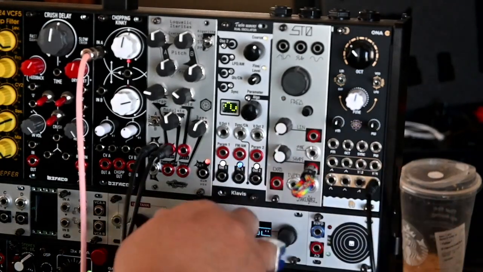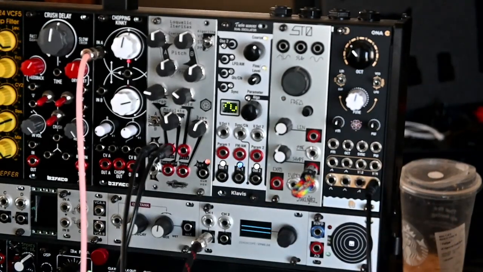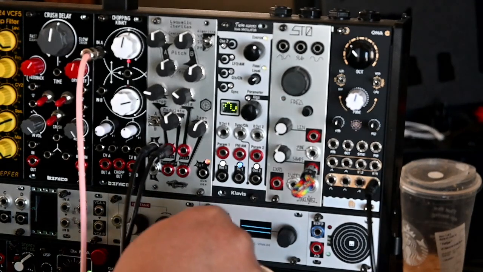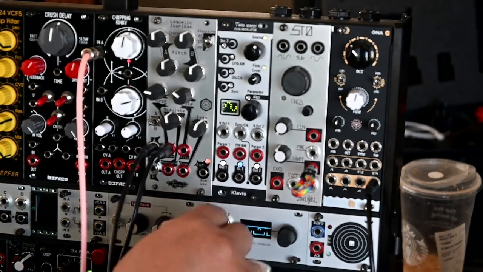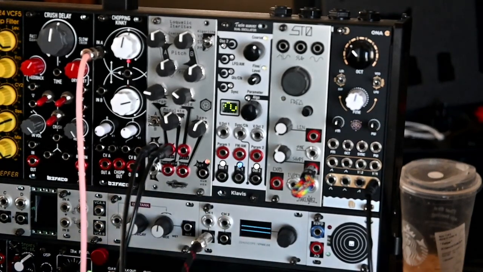All right, so now though, we want to change that up because having that constant tone is nice for droning. But what if we want to turn it off and on again? So what do we need?